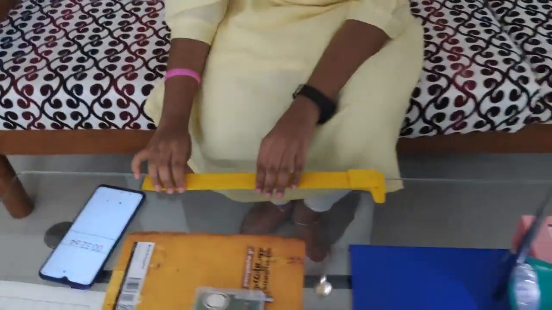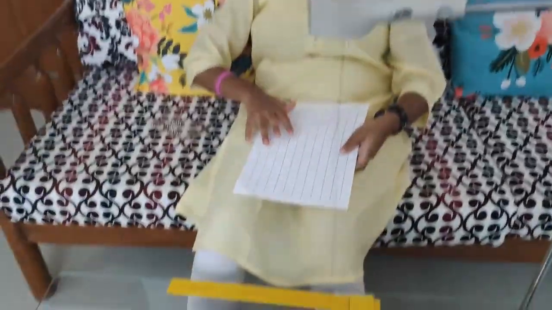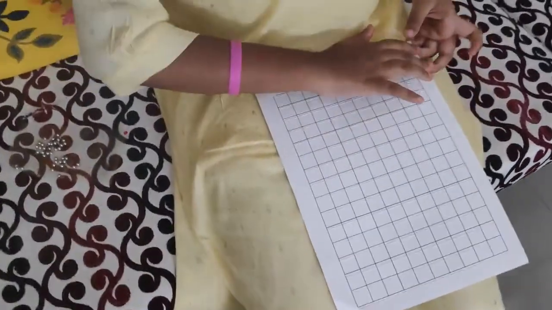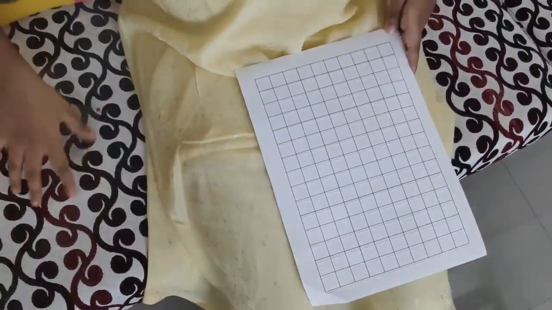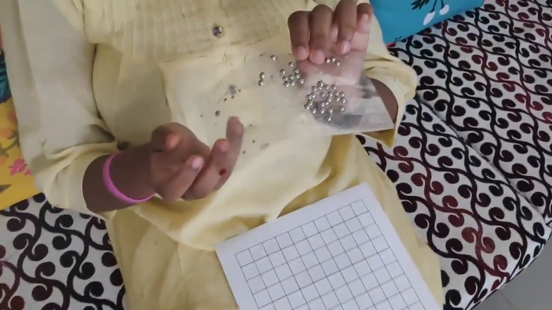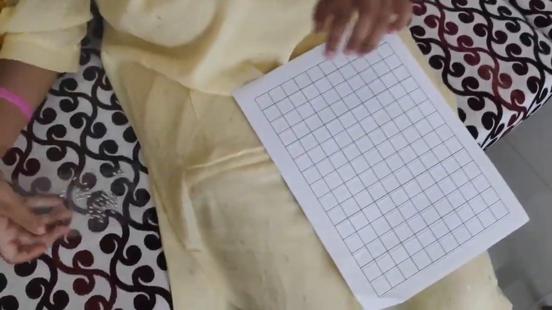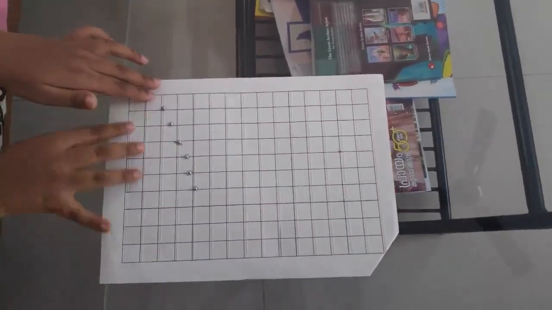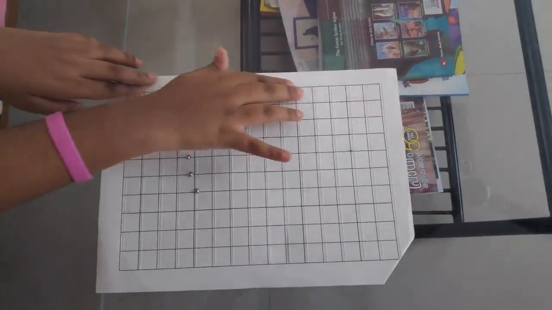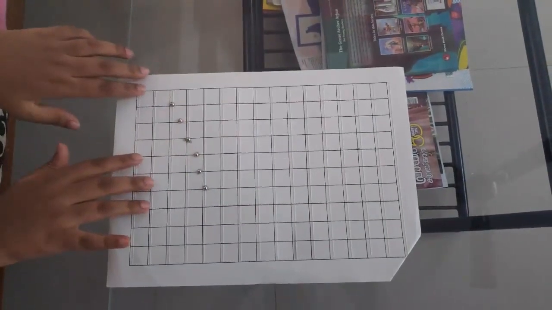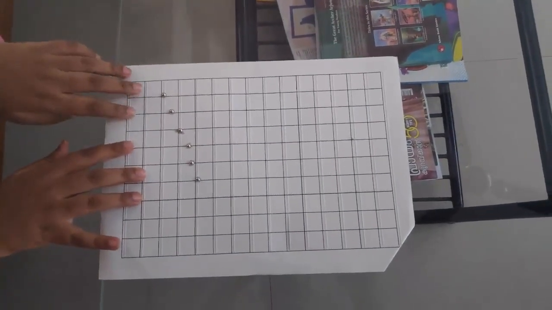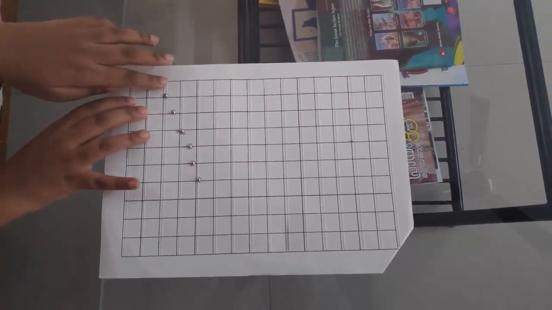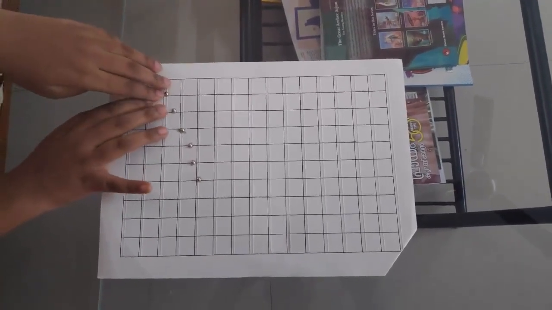It took 32 seconds. I'm going to plot the length on the x-axis and the time period on the y-axis using these bindis. Now I have plotted the graph with the length on the x-axis and the time period on the y-axis. The length starts from 15, 20, 25, etc. and the time period goes from 15, 20, 25, etc.